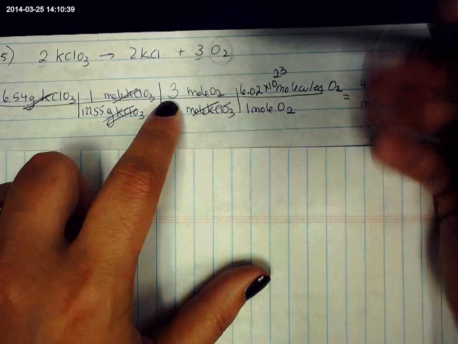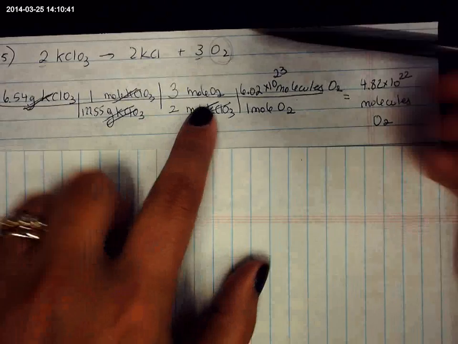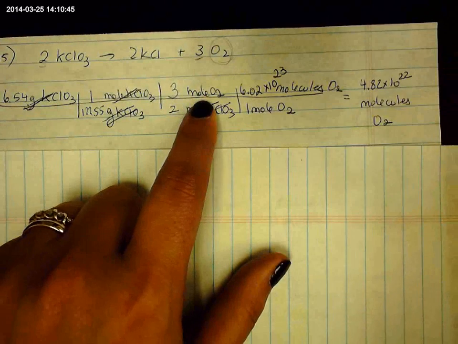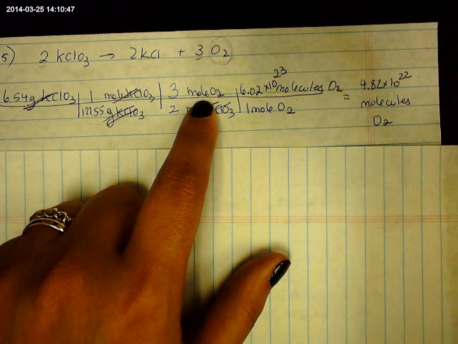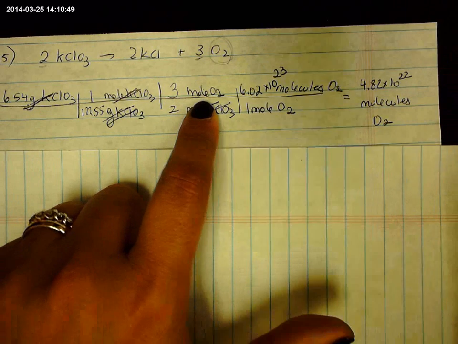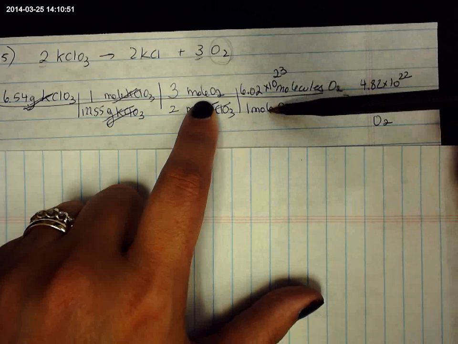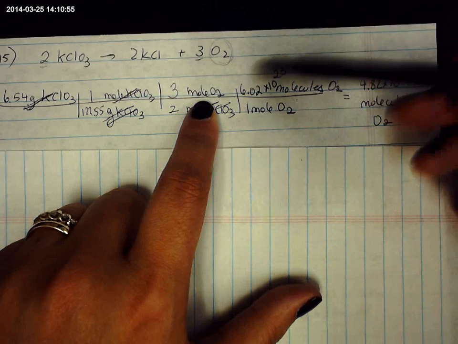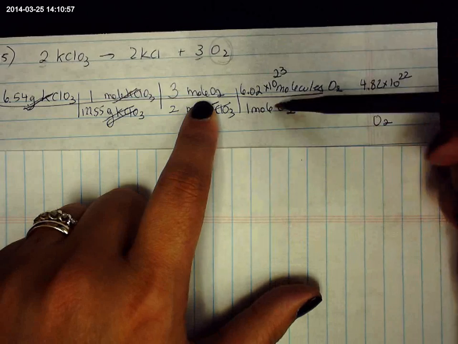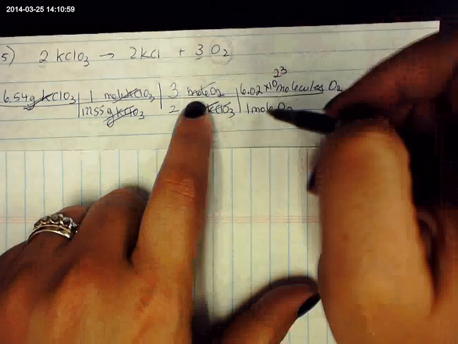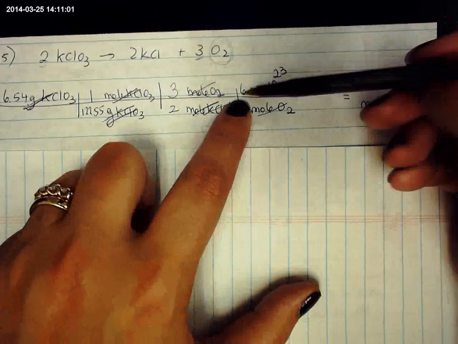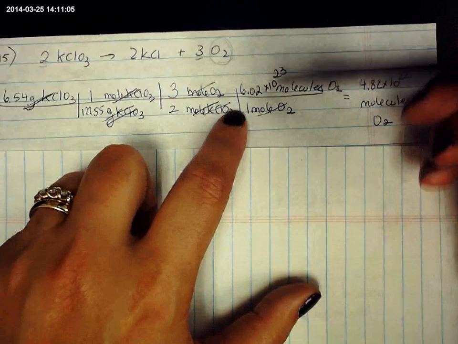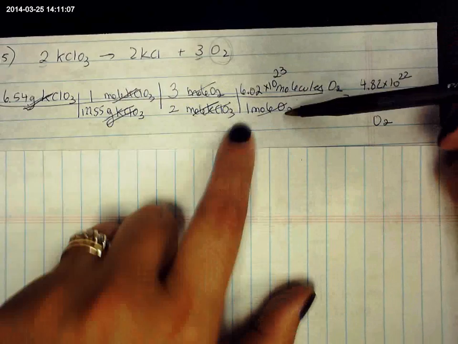oxygen. Alright? Now, the issue though is that they didn't want me to stop at moles, they wanted me to go on to molecules. So if you remember the flow chart from chapter 10, to go from mole to molecule, the final step will require that you multiply by Avogadro's number. So this last piece of the fence post will have 1 mole of oxygen on the bottom so that these units can cancel out, and in the numerator you're going to have 6.02 times 10 to the 23rd molecules of oxygen, because that's by definition how many molecules there are in 1 mole.